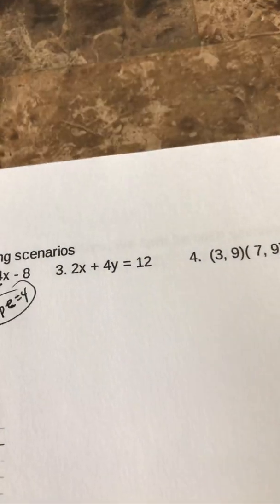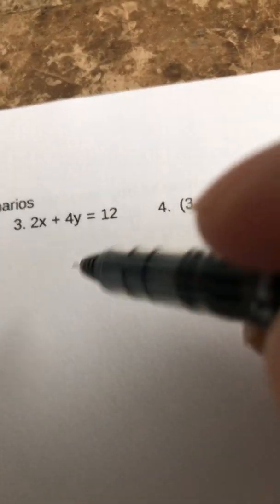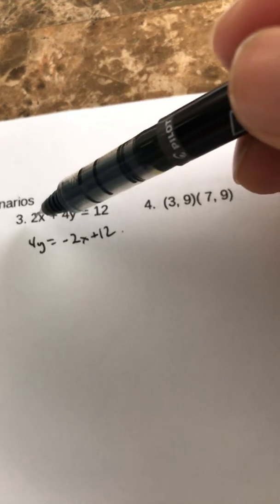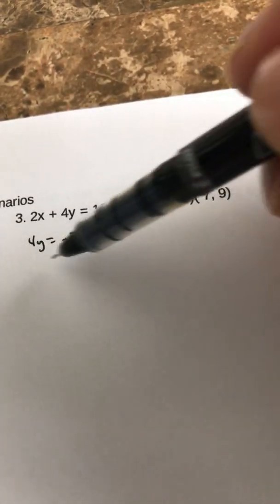Number 3, you are in standard form. So what you should do on 3 is make it look like number 2. So I'm going to get y by itself. So I'm going to subtract the 2x over. So all I did here was subtract 2x on both sides. And then I'm going to divide by 4. And I get negative a half x plus 3. So the part I'm interested in is the negative a half. So your slope on number 3 is negative 1/2.